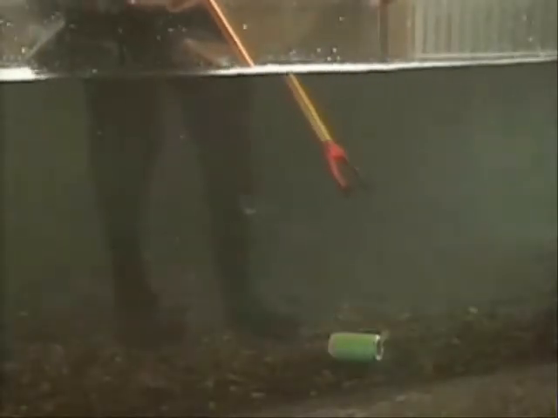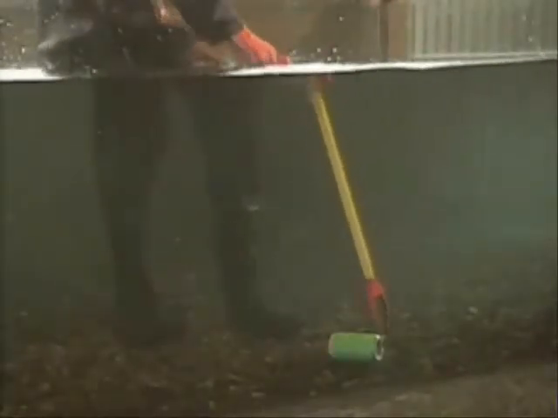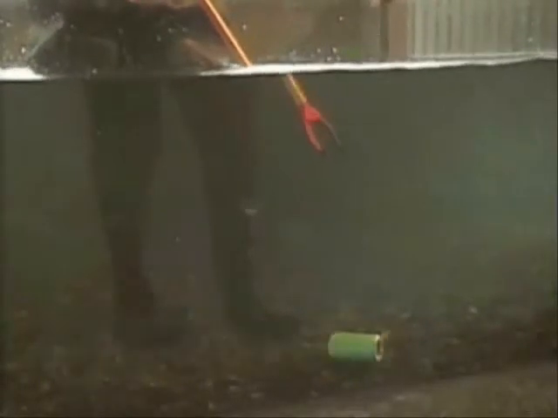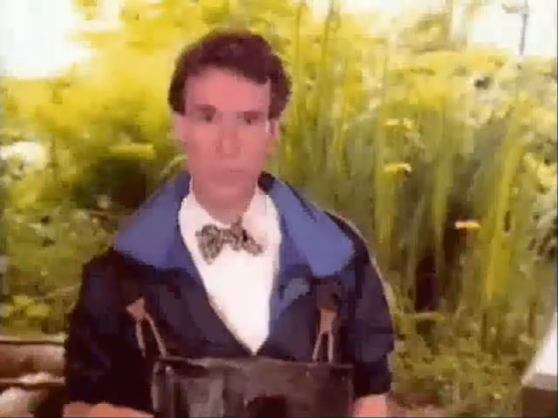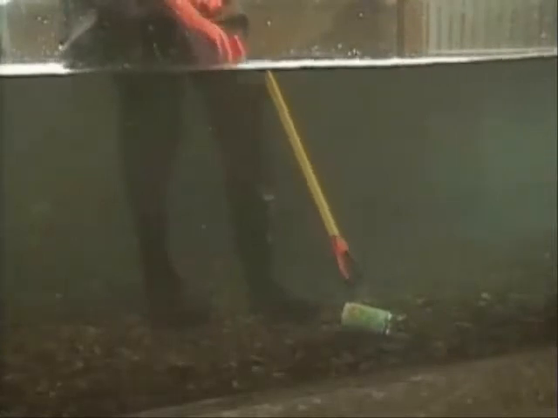See that can? Right there on the bottom. I'm going to reach for it with this grabber arm of science. But watch what happens. As I aim for the can and squeeze, I miss. No, I'm really trying to get it. Here's what's going on. The light bouncing off the can is changing directions as it goes through the surface of the water. And so the can looks like it's in a slightly different position than it really is. And I miss. But if I compensate for the refraction of light, I can probably get it. I'm going to aim a little lower. Got it. You want some?